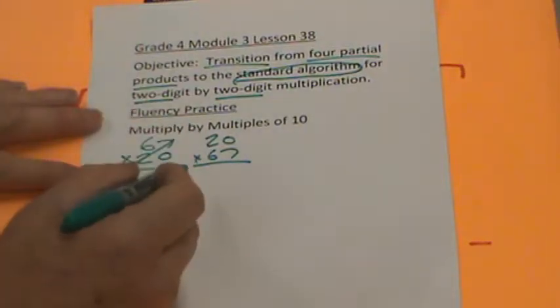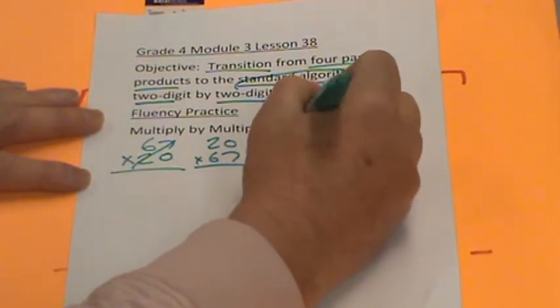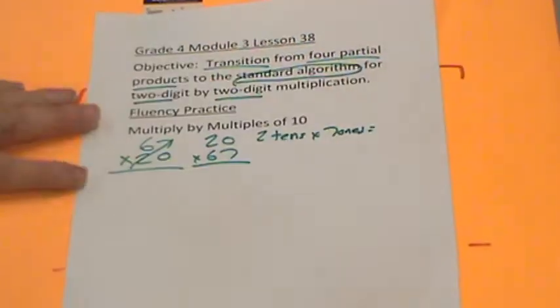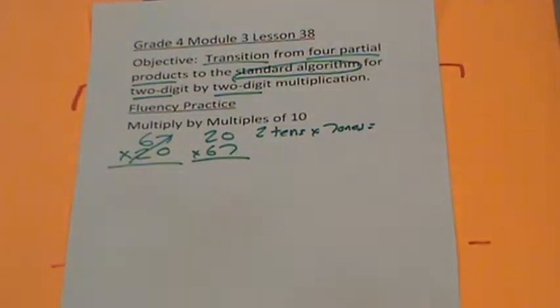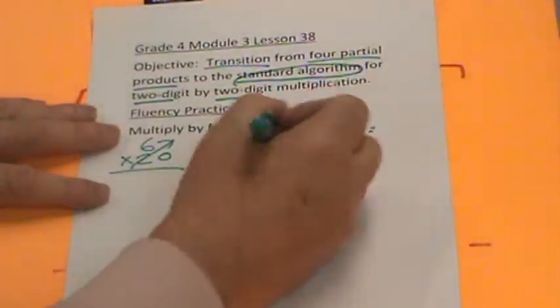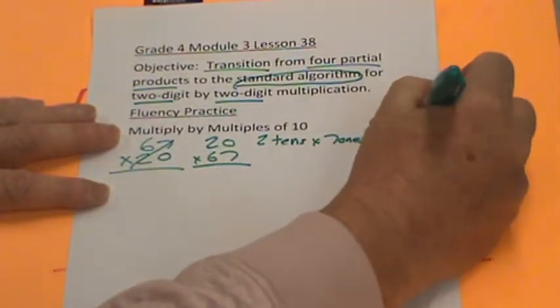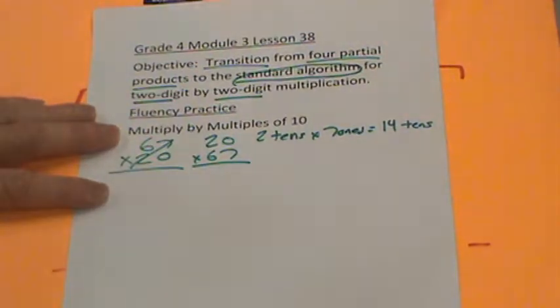Well, I know that two tens times 7 ones is going to equal what? Well, where I come from, that would equal 2 times 7 is 14, 10 times 1 is 10. So 14 tens.